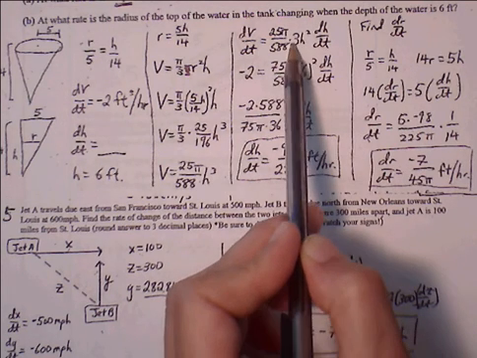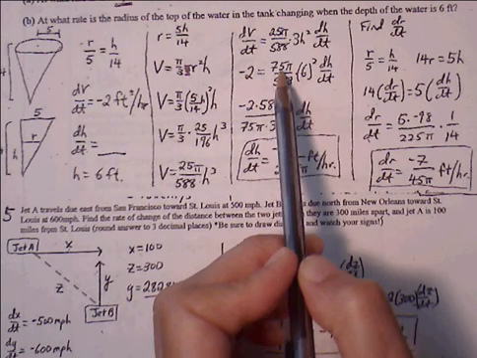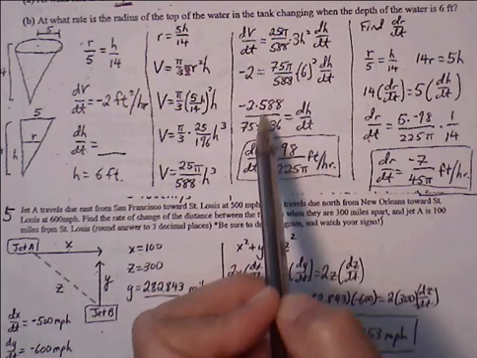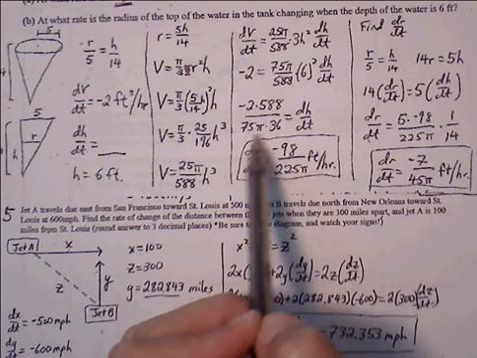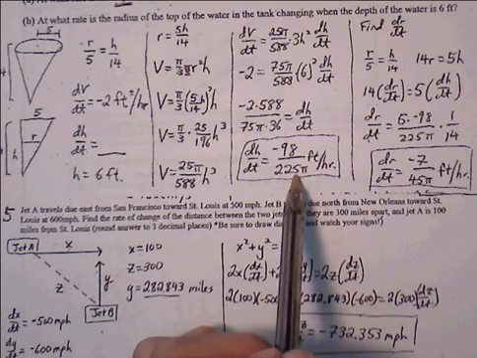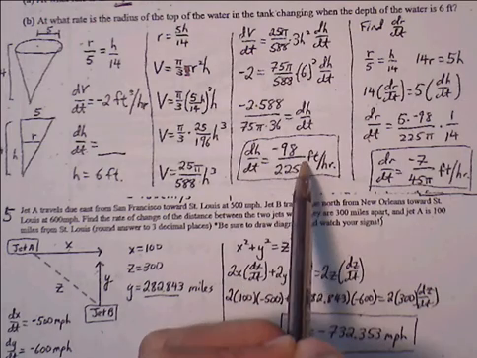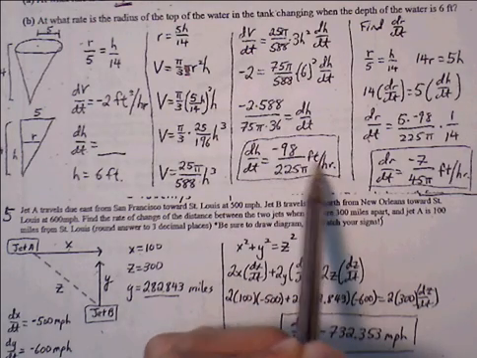So 3 times 25, I made that 75. So 75 times 36 divided by 588. All this works out in our calculator to be -98 over 225 pi, and we're trying to find dh/dt, so dh/dt is going to be in feet per hour.